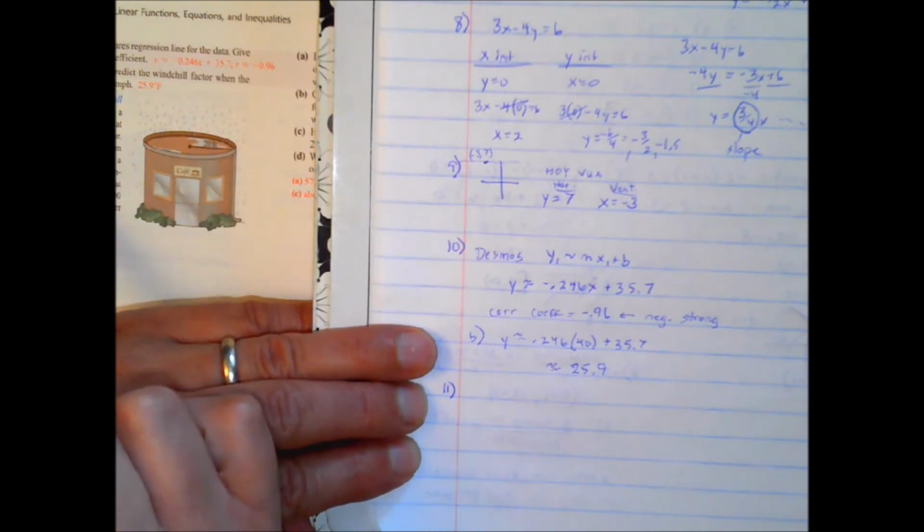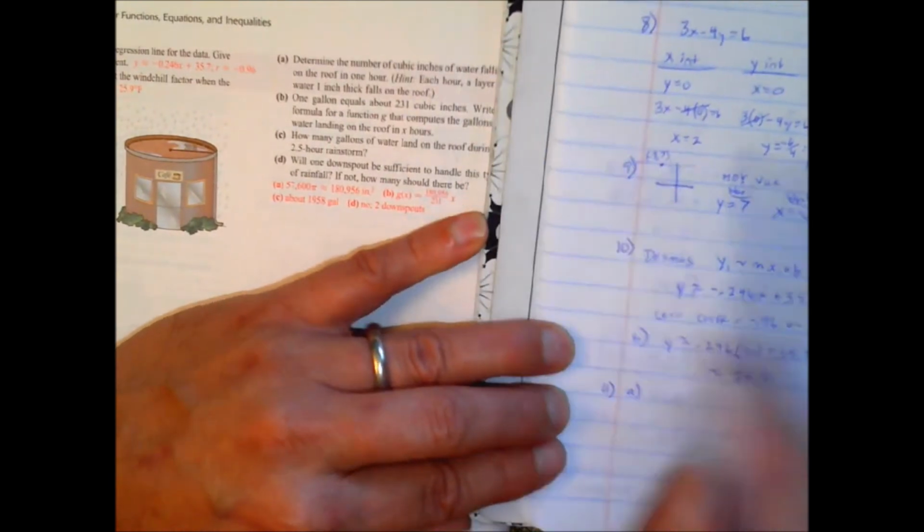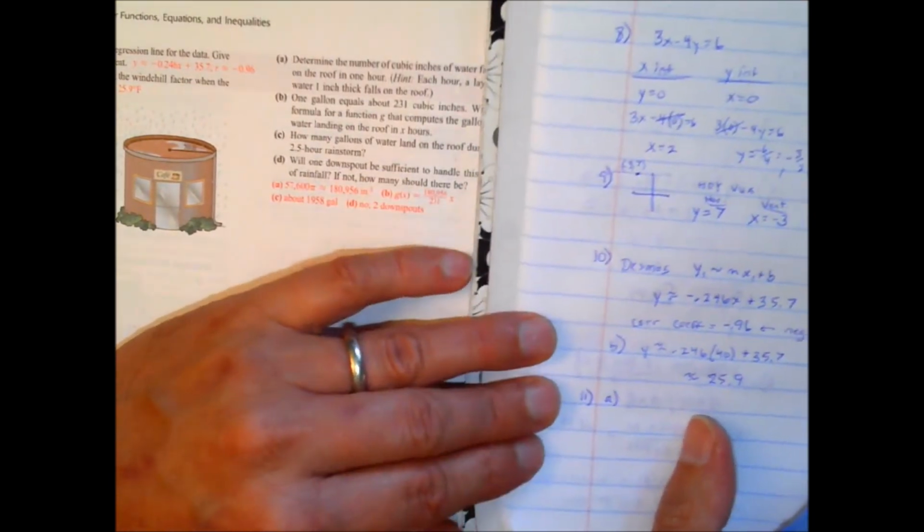So we have pi, radius is 20, and h, it's falling at 1 inch per hour.